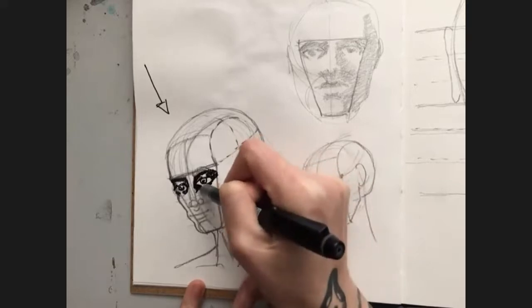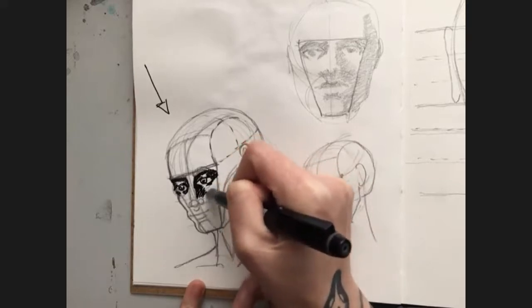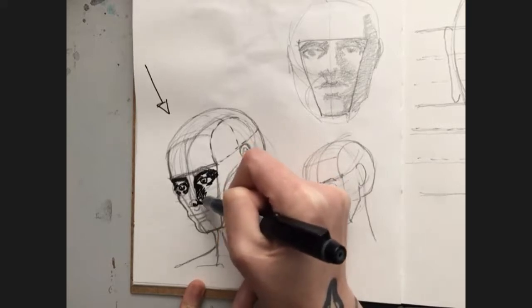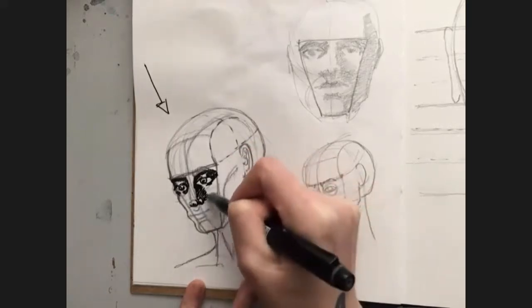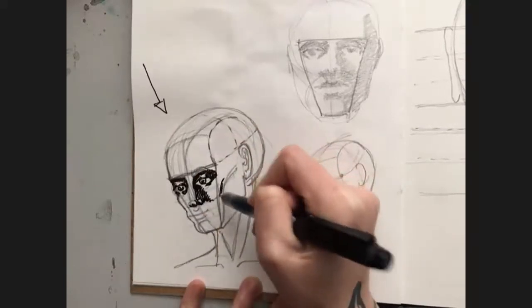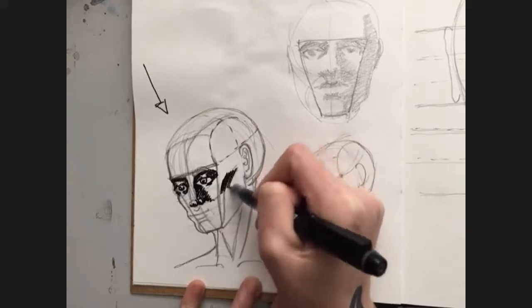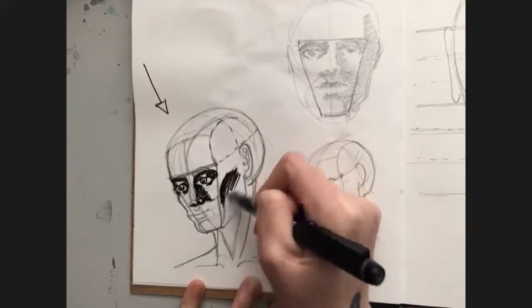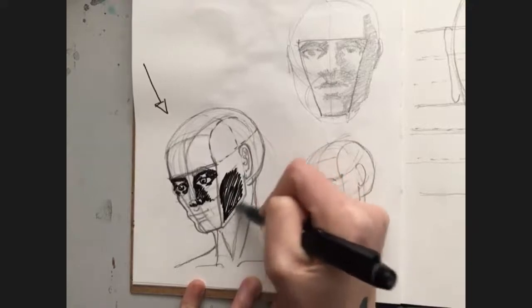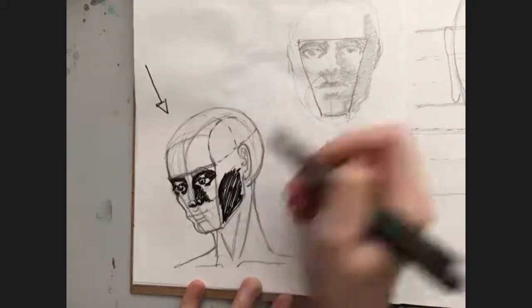Then the shadow of the nose from the side going to the cheek, the shadow of each nostril. So here, and then here the shadow of the collarbone, the cheekbone that goes on the whole cheek here, almost to the edge of the jawline.